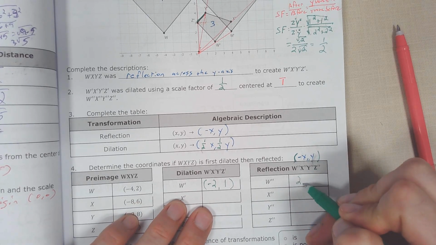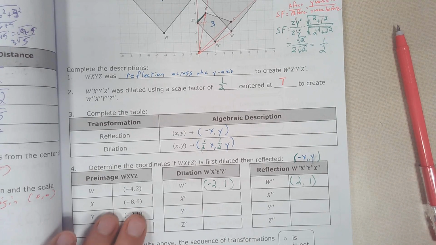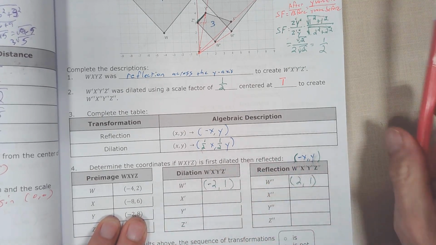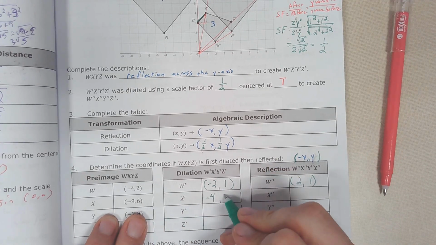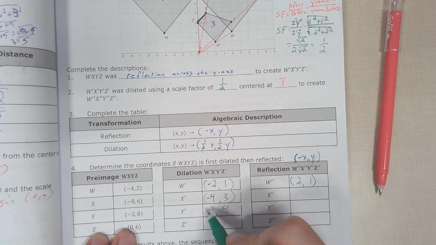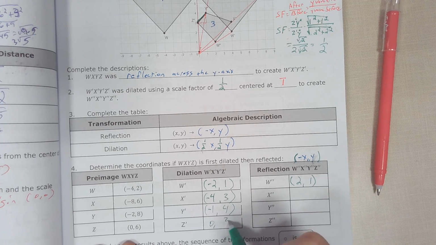So it's going to be 2 comma 1. The next one over here is going to be half of 8, which is 4, and then half of 6 is 3. And this will be half of negative 1 comma 4, and this will be half of 0 is 0, and then half of 6 is 3.